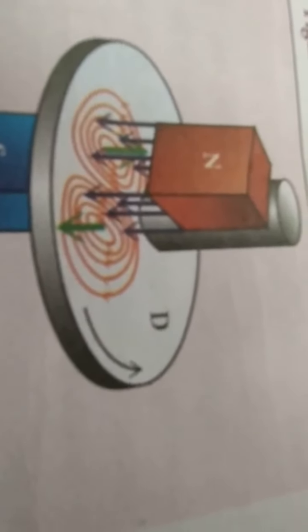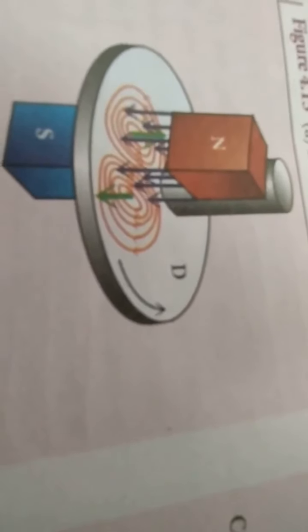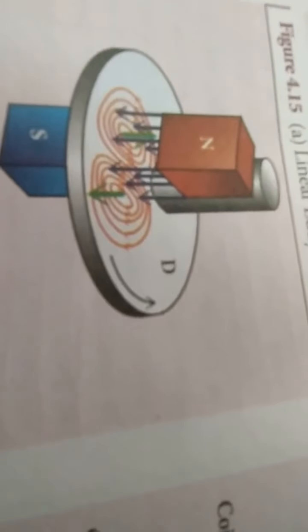This is a diagram for the linear brake. There is a plate, and above the plate there is a north pole, and eddy currents are produced here. Now see this diagram. Here there is a disc, and this disc is rotated along with the wheels of the train, and above and below there is an electromagnet. When the electromagnet is switched on, eddy currents are produced. These eddy currents oppose the motion of the disc, and so the train comes to rest immediately after the brake is used.